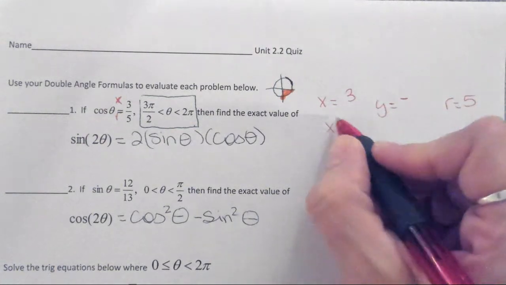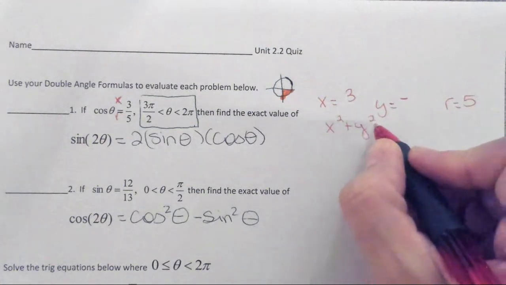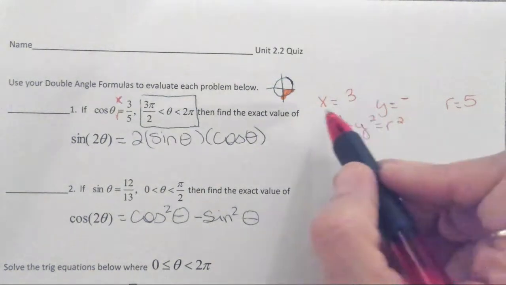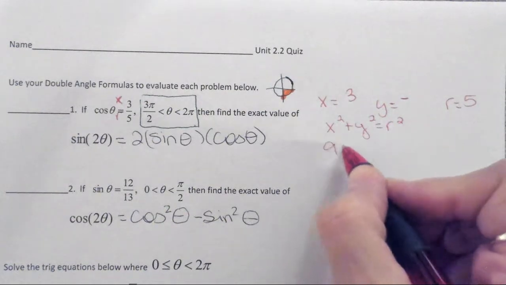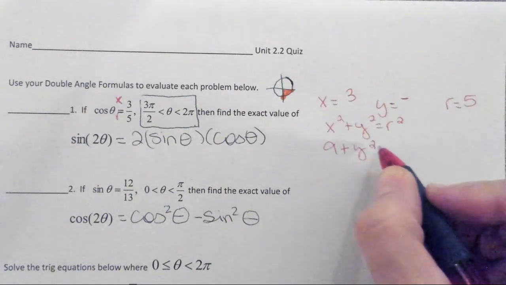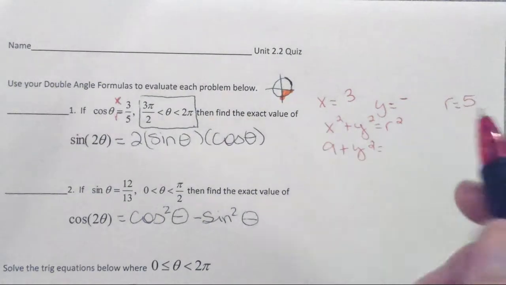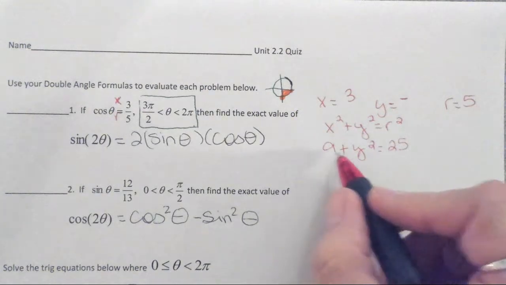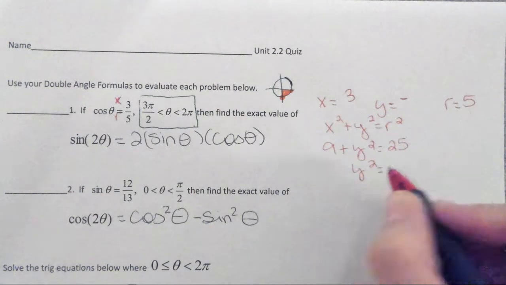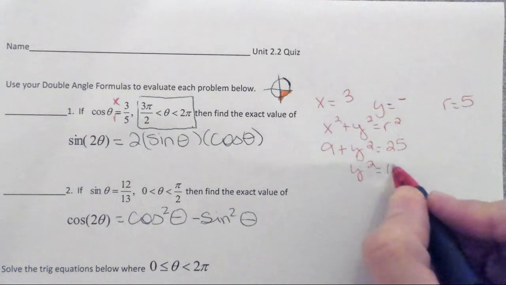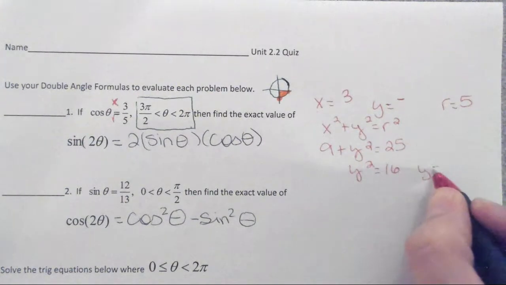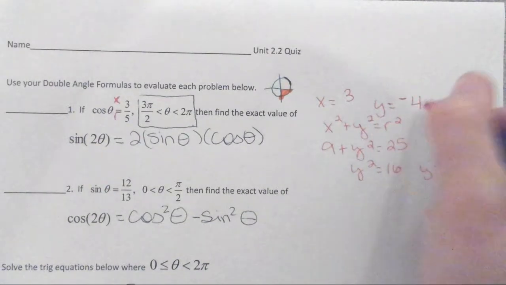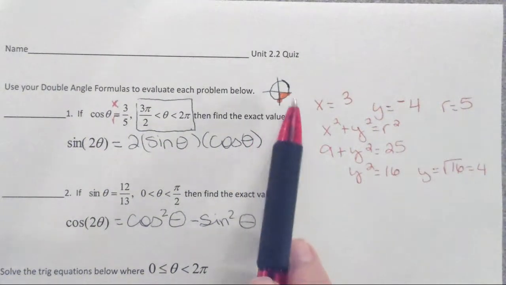So we're going to go use a formula that we learned a long time ago, x squared plus y squared equals r squared, so that I can find my y value. So x is 3, and 3 squared is 9. We don't know what y is, so I leave it y squared. R is 5, so r squared is 25. Now I'm going to get y squared by itself by subtracting 9. So y squared equals 25 take away 9 is 16. So y is going to equal the square root of 16, which is 4. But I'm going to remember that it's a negative 4 because I'm in quadrant 4.